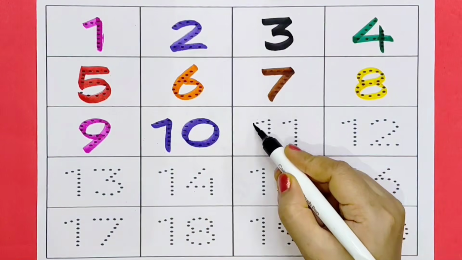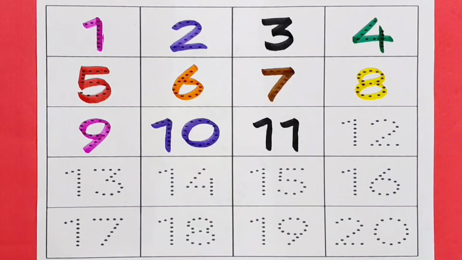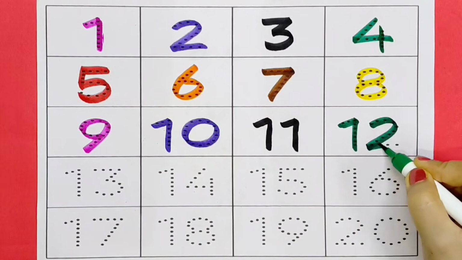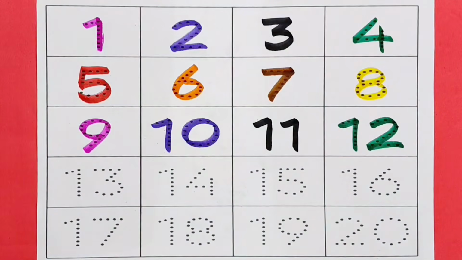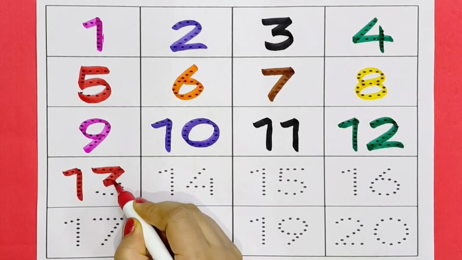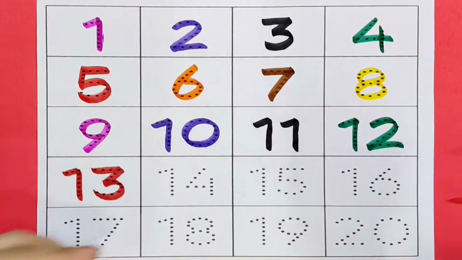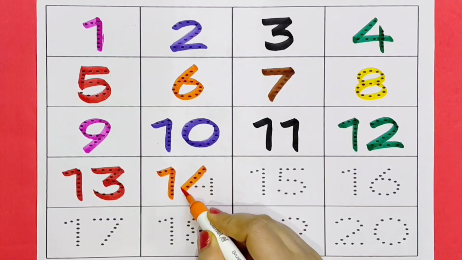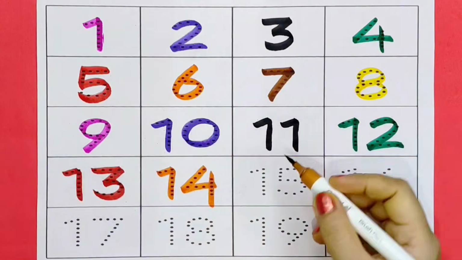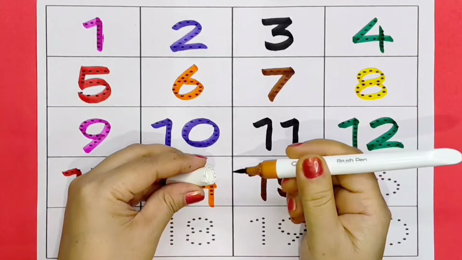Black color. 11. Dark green color. 12. Red color. 13. Orange color. 14. Brown color. 15.